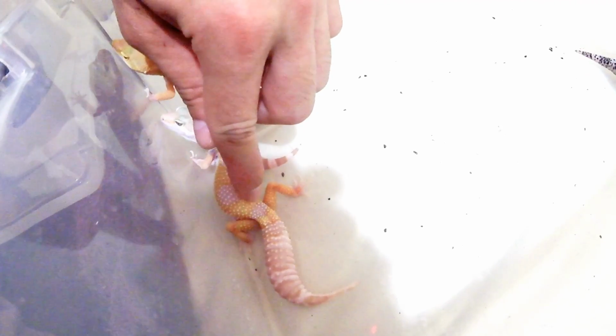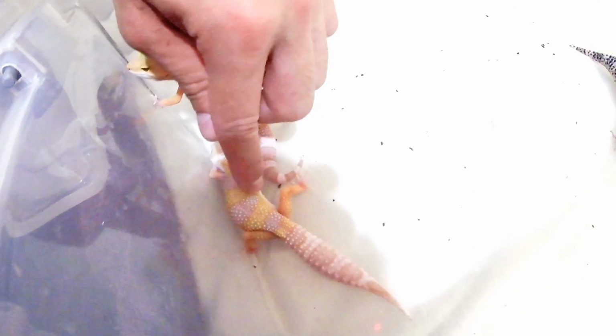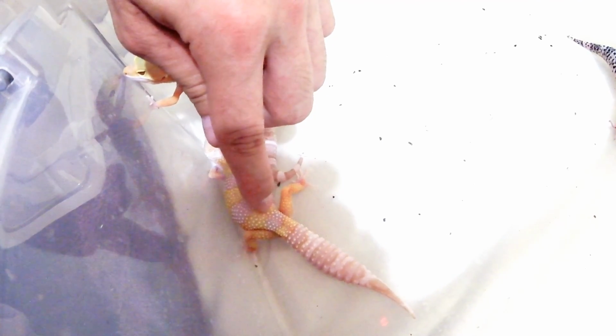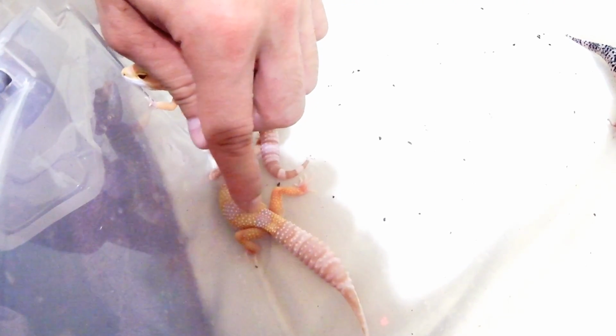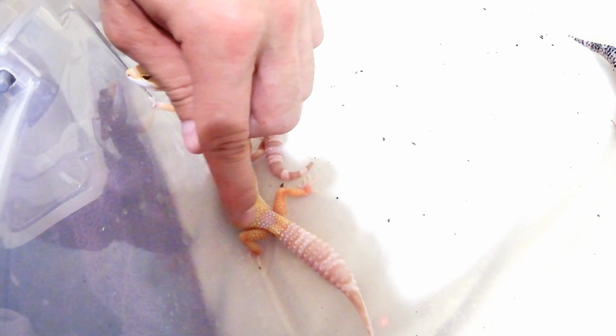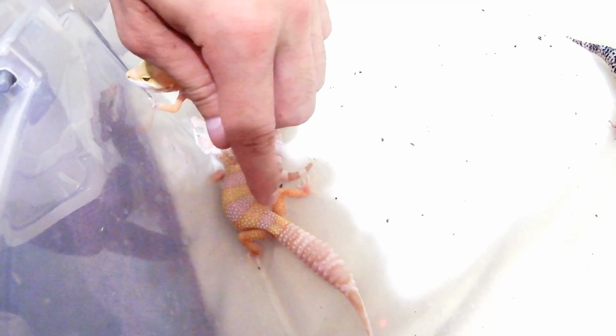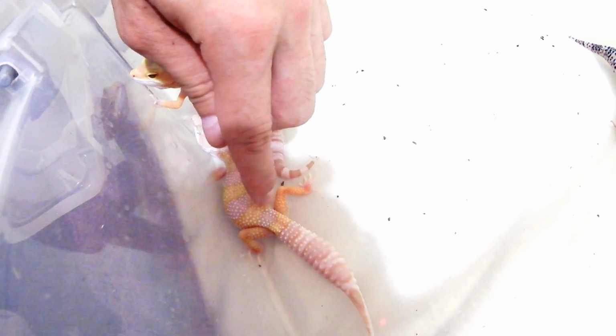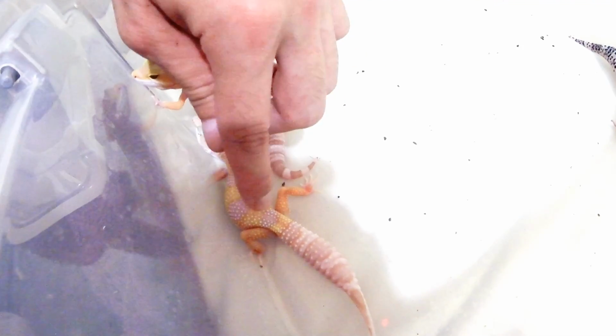The reason it's pink is because it's showing a combination of a red colour of the blood and the white colour of the skin and the fat layer, so it appears pink. There's no actual pink pigmentation, it's just the red from the blood and the white from the skin.